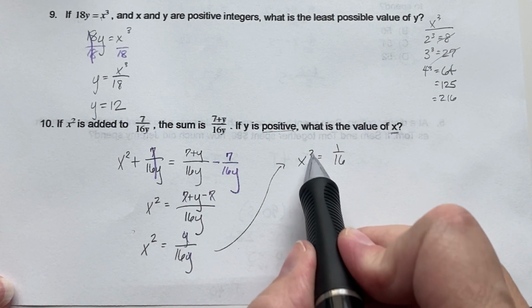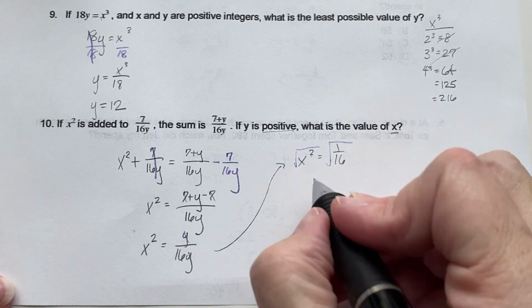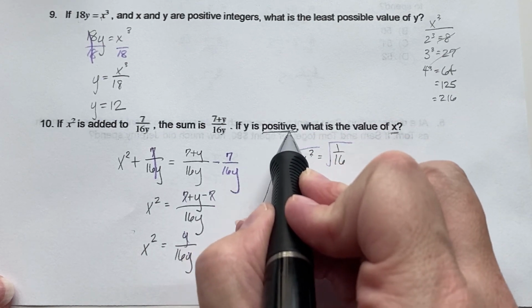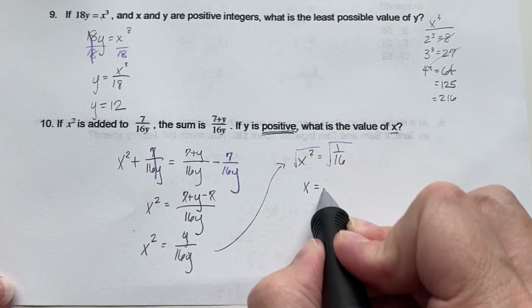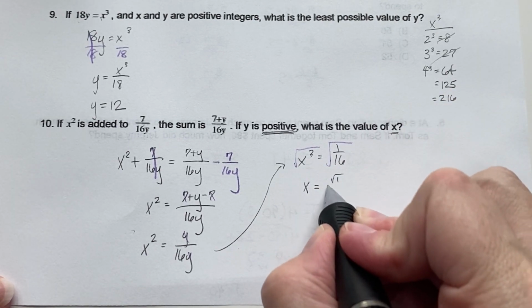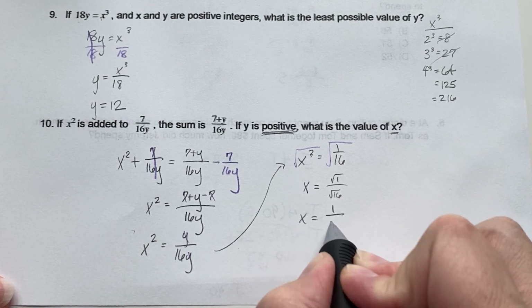And then in order to get rid of this power of 2, we square root both sides. So x equals, and it only says the positive one, so we don't have to do the plus or minus sign right here. But it's going to be square root of 1 over the square root of 16. So that's 1/4.